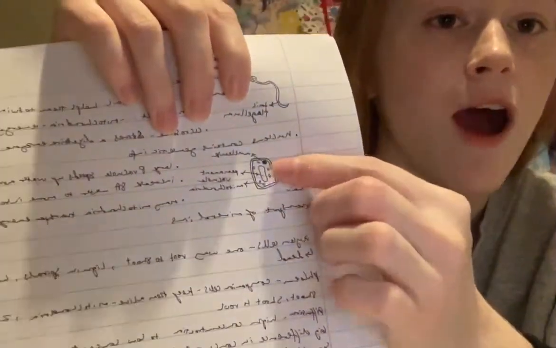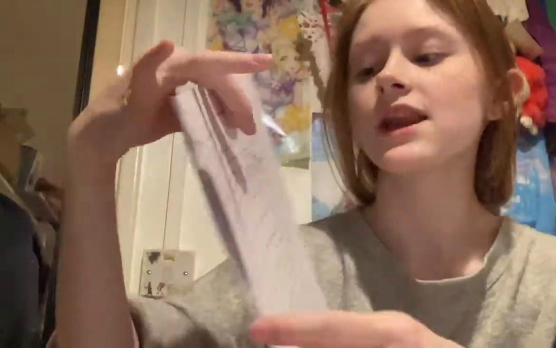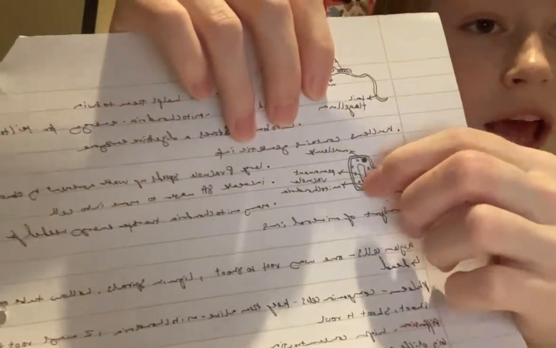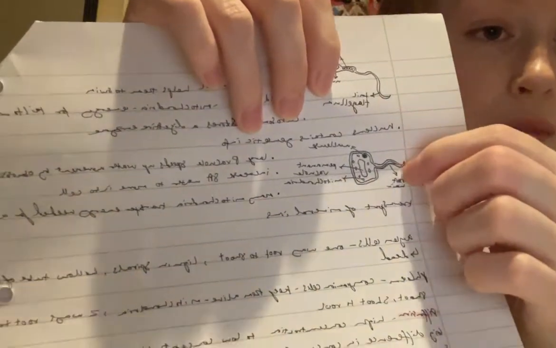Then we get onto a root hair cell, which I always remember because it kind of looks like an old man. See, eye, ear, long nose. Anyway, at the top we have the nucleus. Then we have a permanent vacuole again. We have a bunch of mitochondria, and we have a root hair.